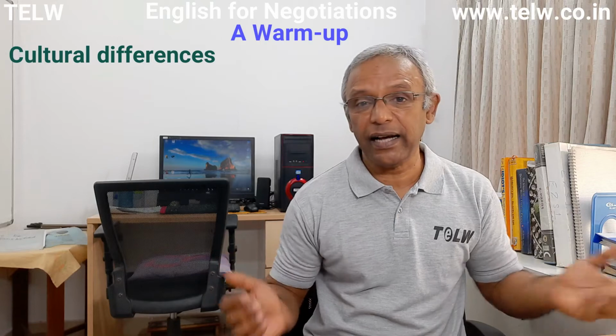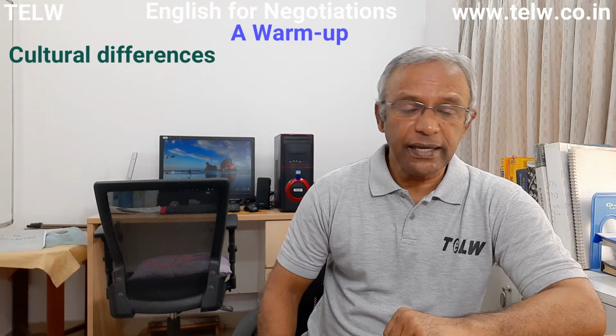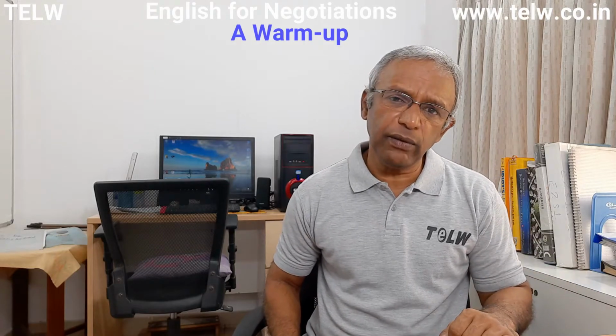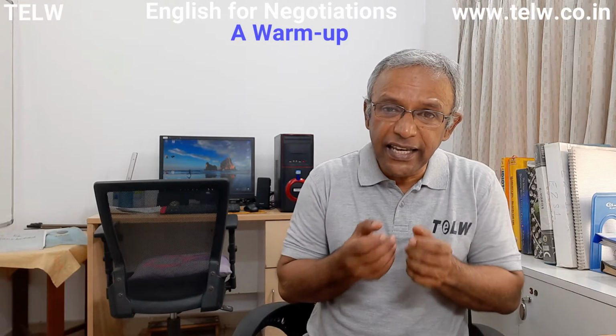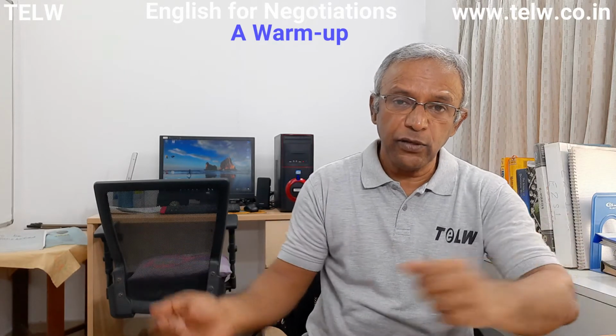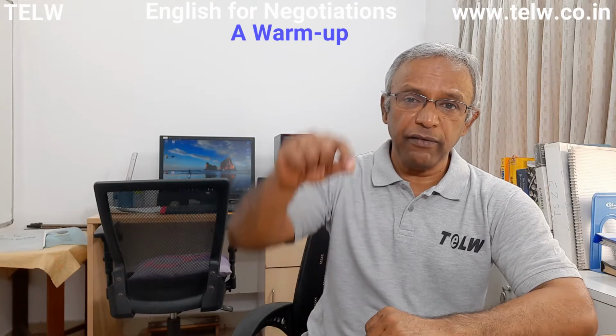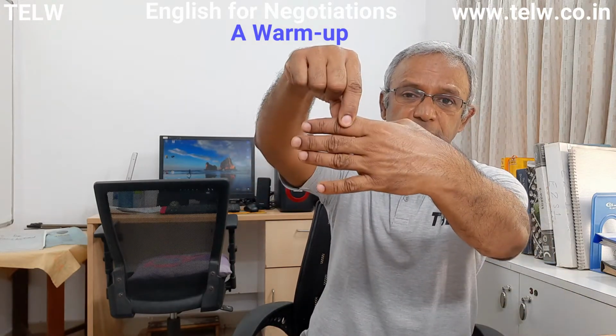Then there's the thing about cultural differences. In some countries, like in Japan, for instance, when they give you the calling card, they give it with both the hands like this. You have to be aware of that. In some cases, they simply give you the card like this with the card facing down.